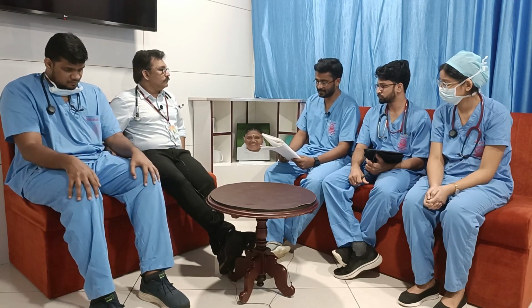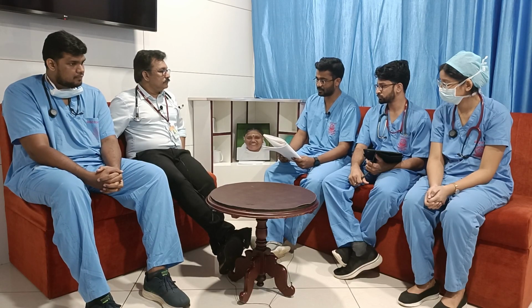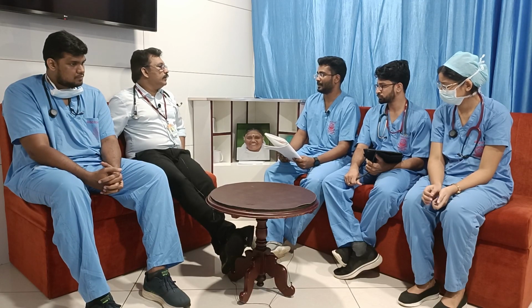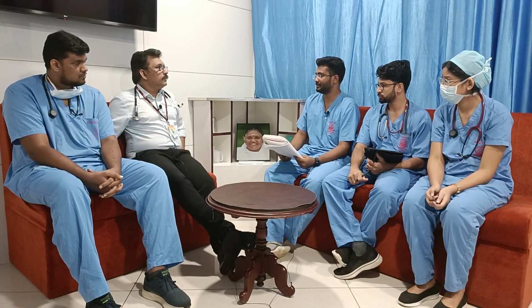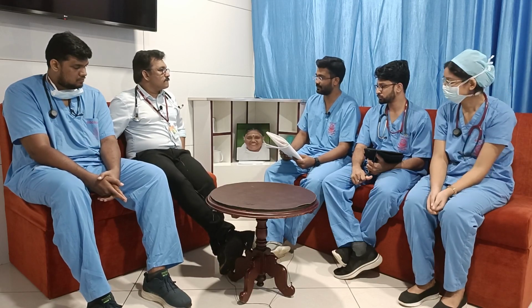Coming to the disability, GCS was full score with the pupils bilaterally equally reactive, and the pain score was 6 out of 10. Where was the pain? Abdominal pain and joint pain were there. He was having severe abdominal pain initially, so initially we gave him paracetamol.